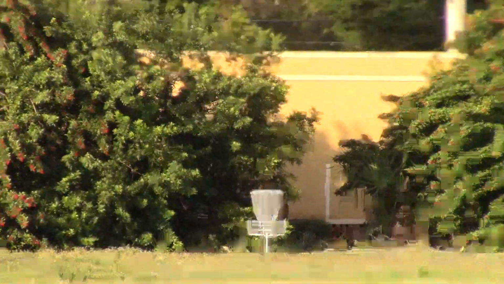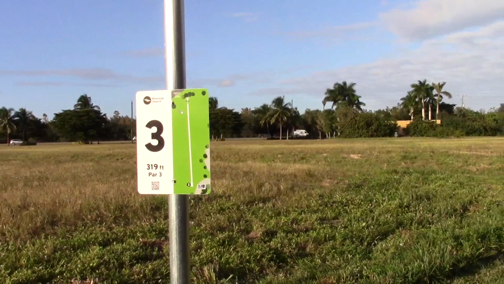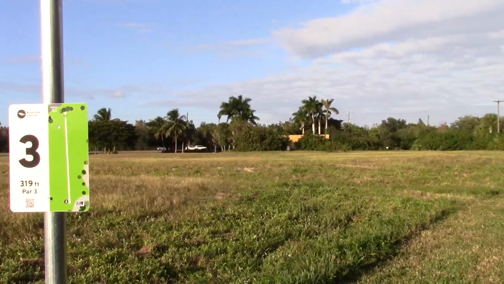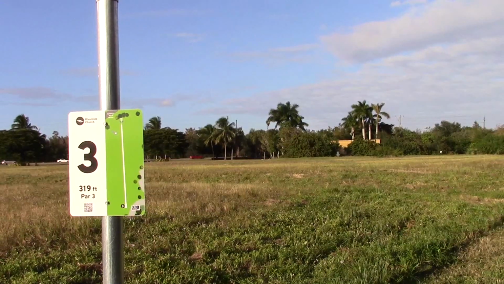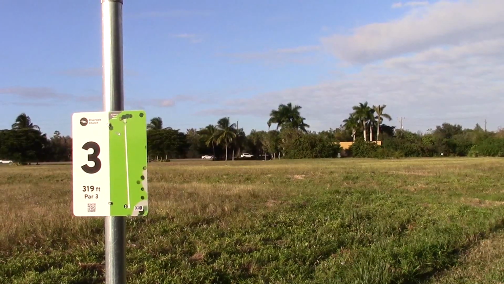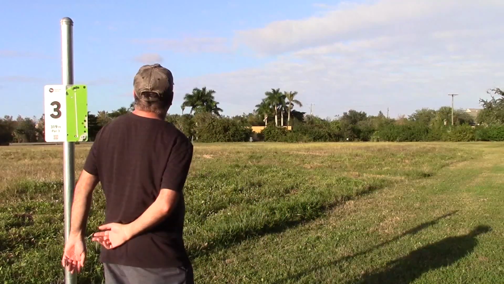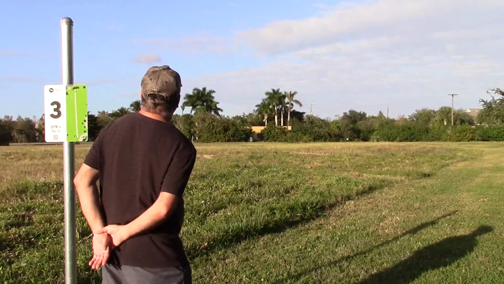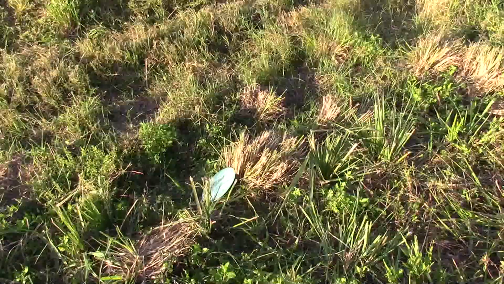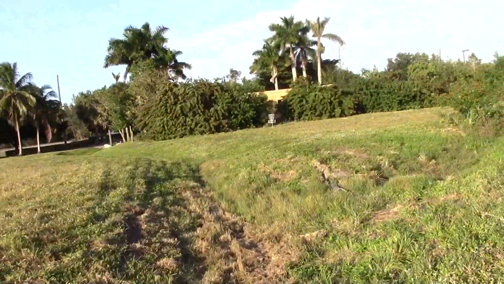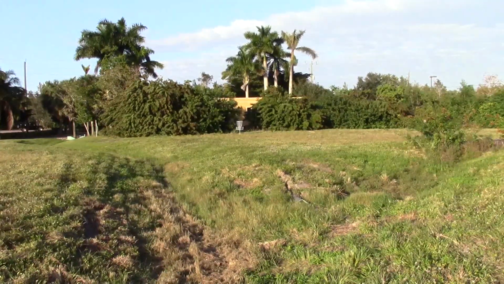Okay, number 3, straight across the pasture here. Says 319 feet, par 3. I'm not so sure about that. It looks a little longer. But, anyway, let's have at it. Discraft Heat there, not a great shot. Shifty wind over this little pasture here. And still a good distance to the basket, unfortunately.